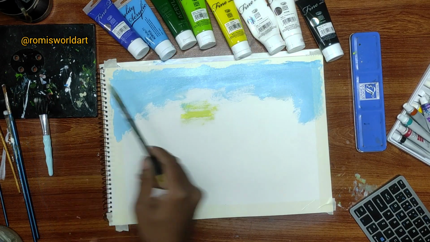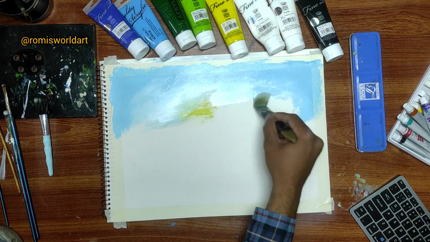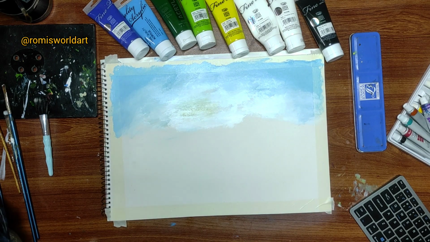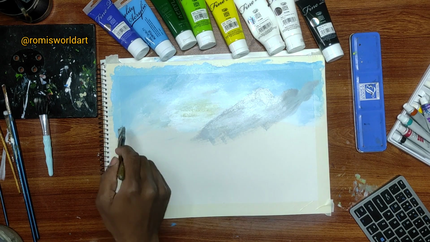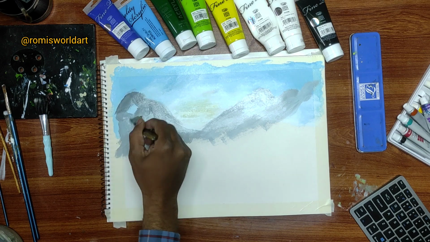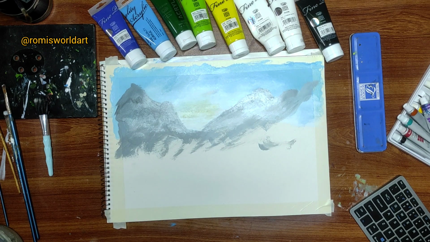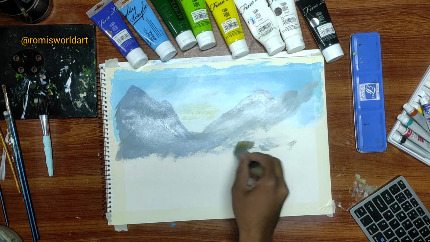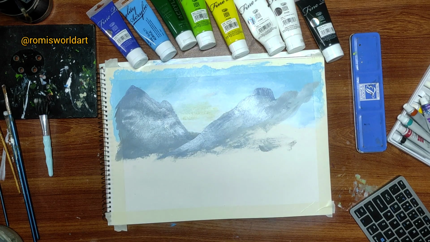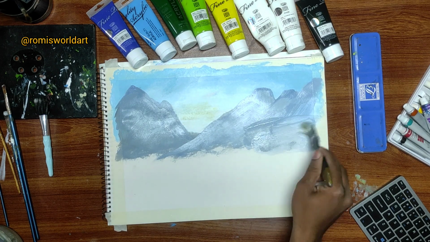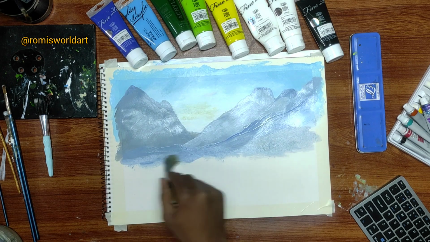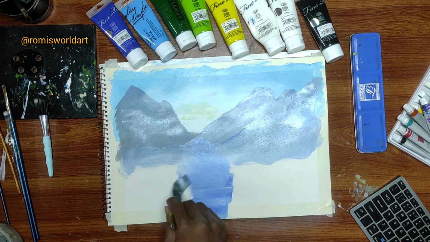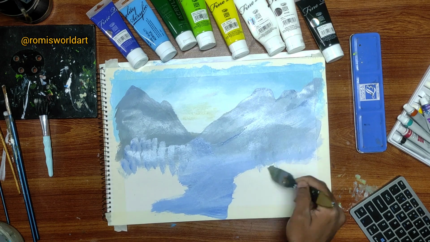Today we are going to create a beautiful scene that captures the beauty of nature. So first of all, we will paint the sky using a soft blue. Start from the top and gently blend it downward. Remember, we are keeping the sky pure and vibrant, so avoid mixing yellow with blue. This can create green, which isn't what we want here. So instead, blend the blue gently with white as you move downward to create a smooth, calming gradient.